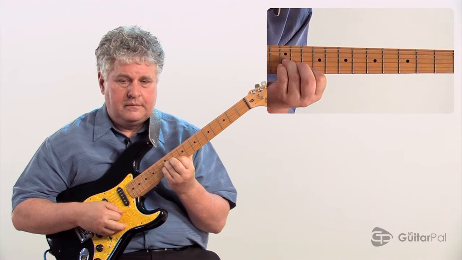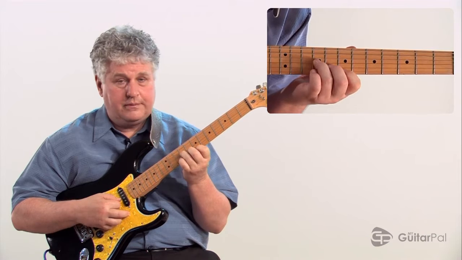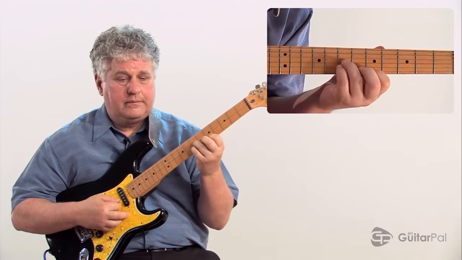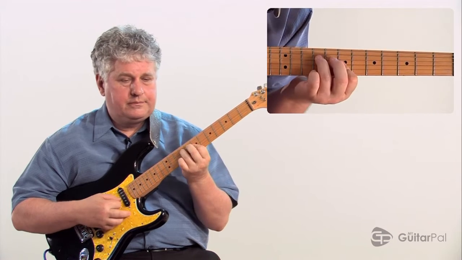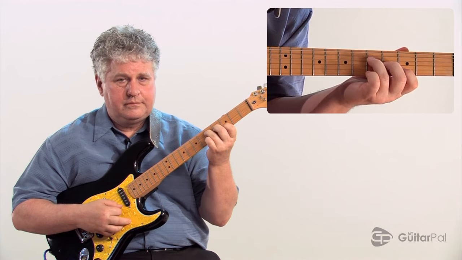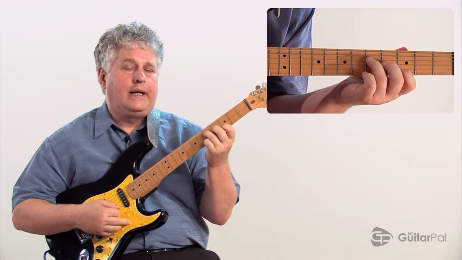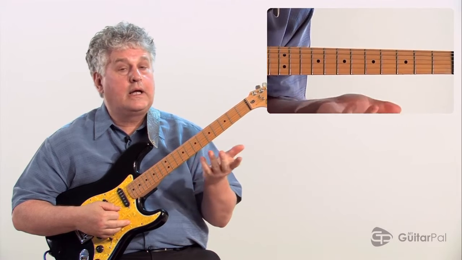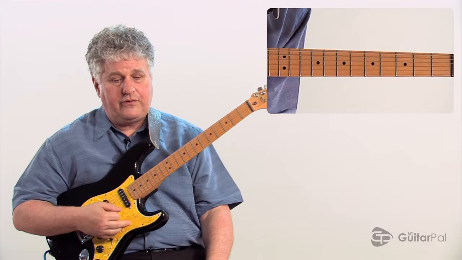Returning, G major, F sharp diminished, E minor, D major, C major, B minor, A minor, G major, once again. All right, now let's take a look at playing that in maybe a couple of alternate ways.